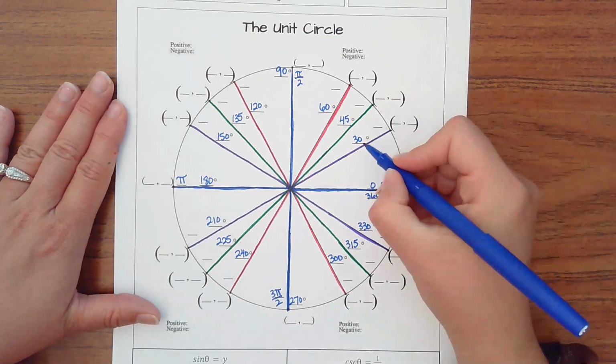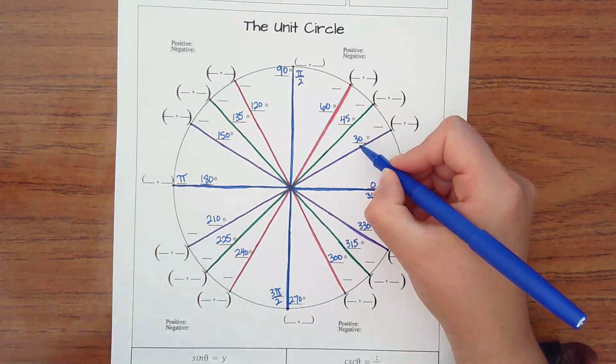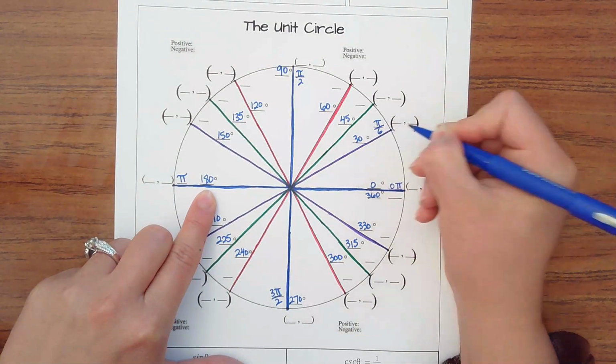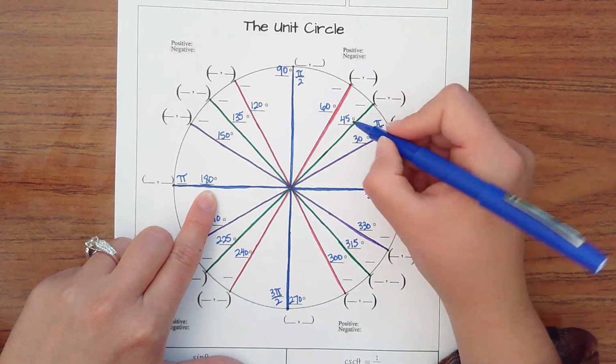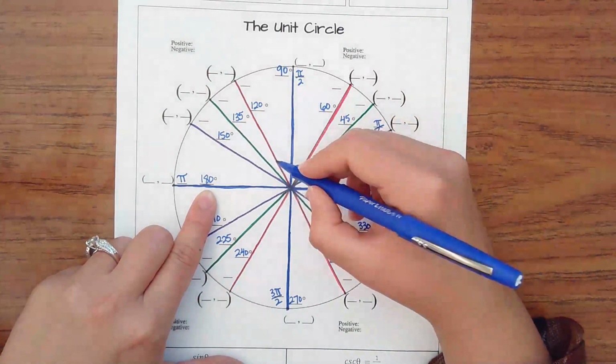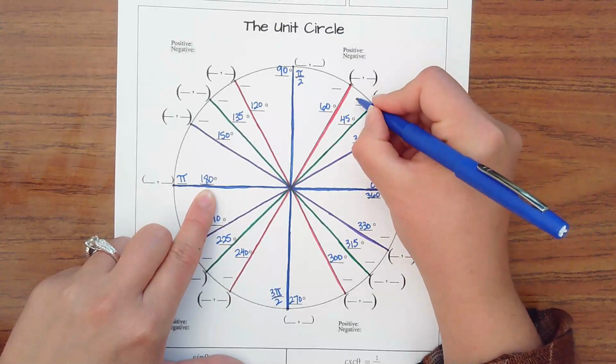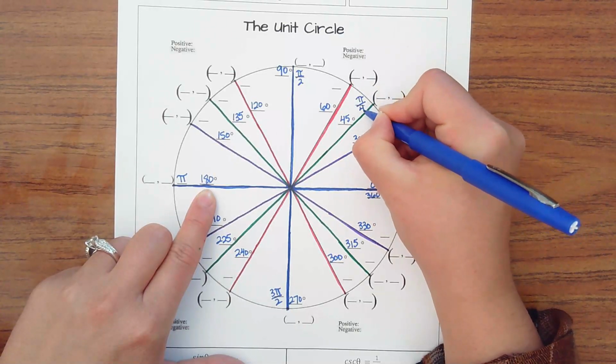Okay, now we've got our 30. 30 is what part of 180? It's a 1/6 of pi. So this is pi over 6. Okay, 45. How many 45s are in 180? Well, 1, 2, 3, 4. It's a 1/4 of pi, so pi over 4.